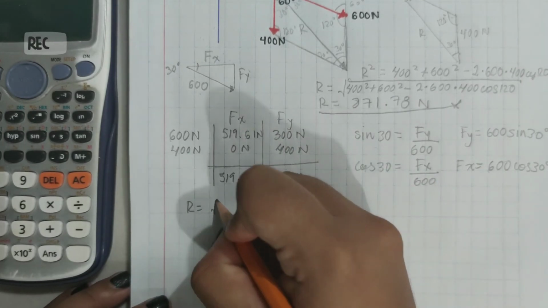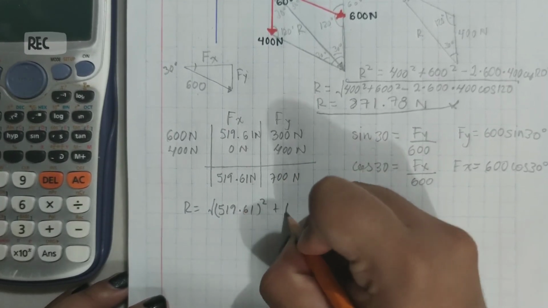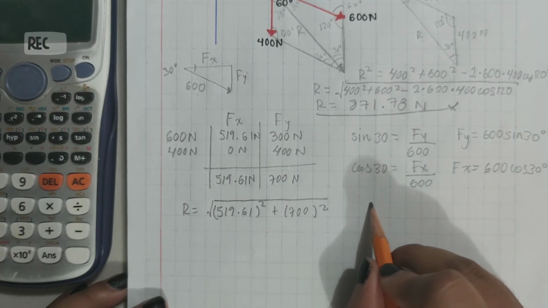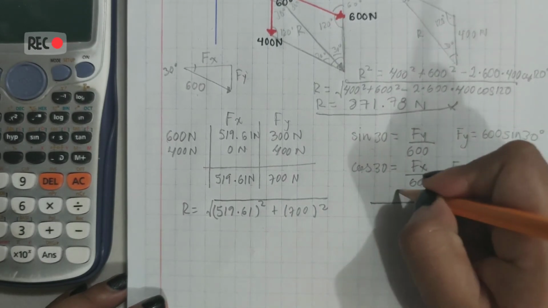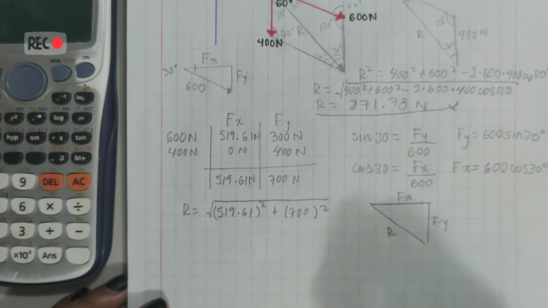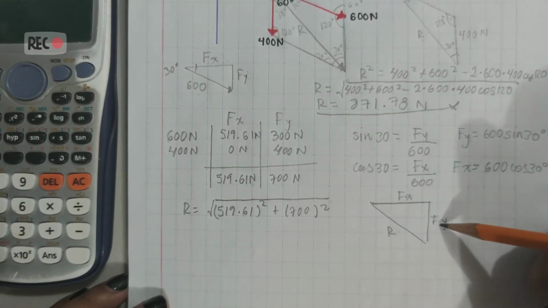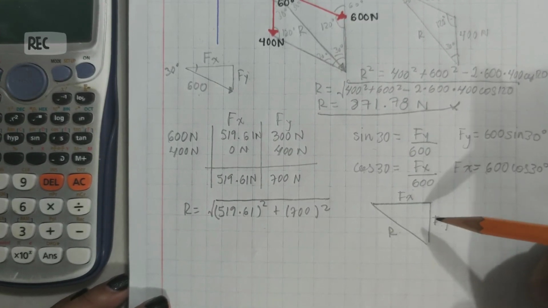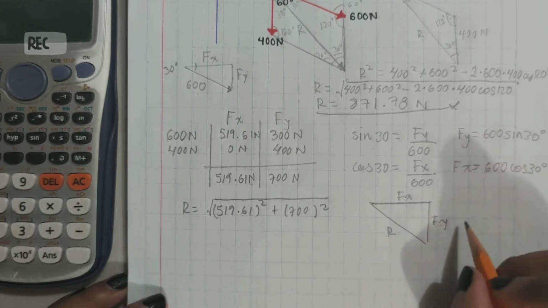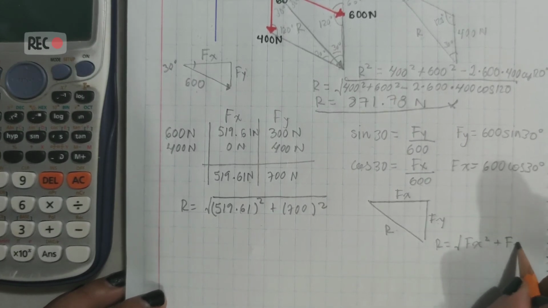So to find the magnitude of the resultant force, we take the sum of the squares: Fx squared plus 700 squared. This is based on the Pythagorean theorem, because if we have the x component and the y component, the hypotenuse is R. So to find the hypotenuse, we need to sum these components squared and take the square root, since R is equal to the square root of Fx squared plus Fy squared.